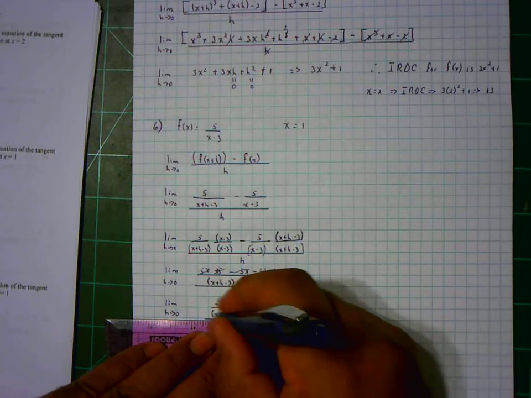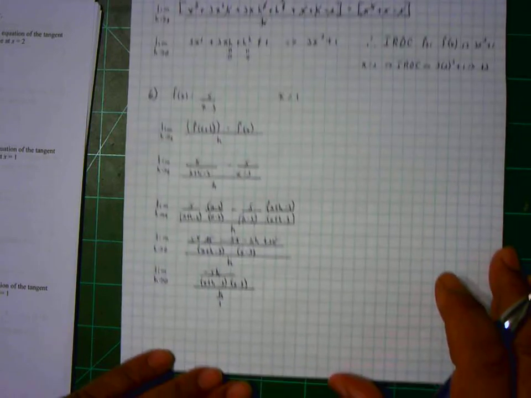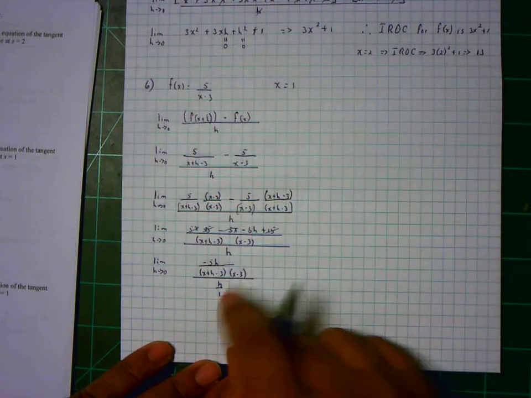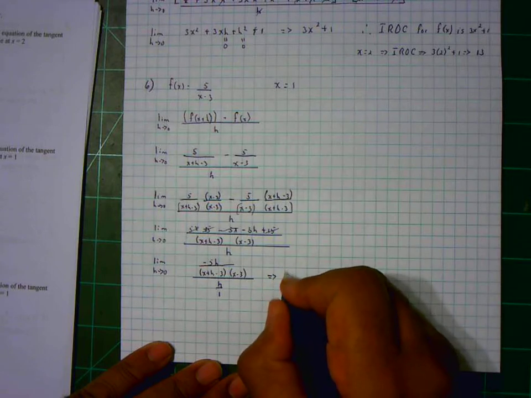Now just for convenience here, I'm going to write this as h divided by 1. When you're dividing a fraction by a fraction, you can just flip it and multiply. So I'm going to do this then.